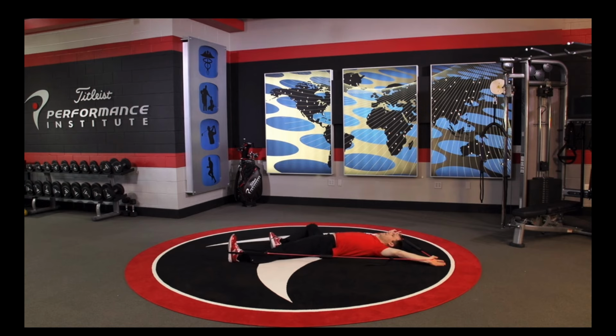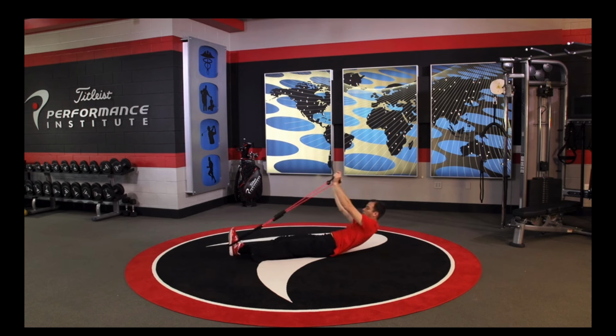Left foot stays up, right one comes out, cross the midline, turn the foot down. Out, cross the midline, turn the foot down. And that right there is your Starfish pattern 1.